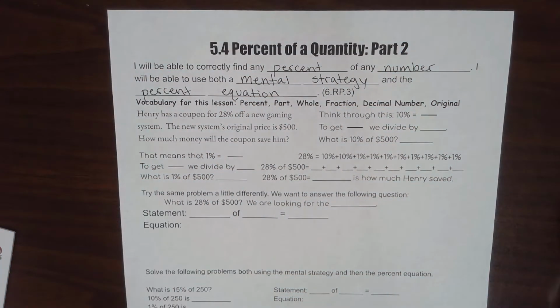Alright, vocabulary for this lesson. Percent is a ratio comparing parts out of 100. Part is the portion you have. The whole would be the whole group. Fraction, we know, is part out of a whole. Decimal number, we know, and original is how much you have to begin with.